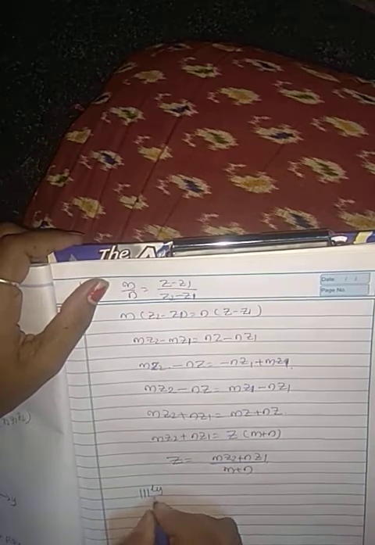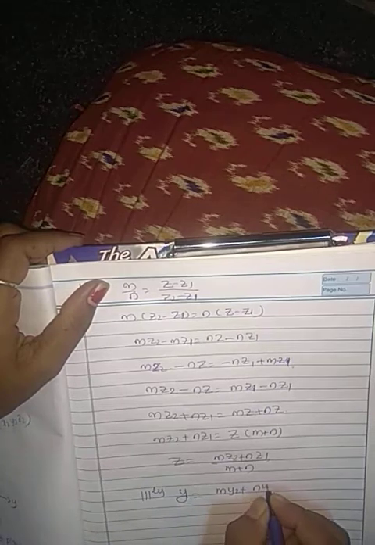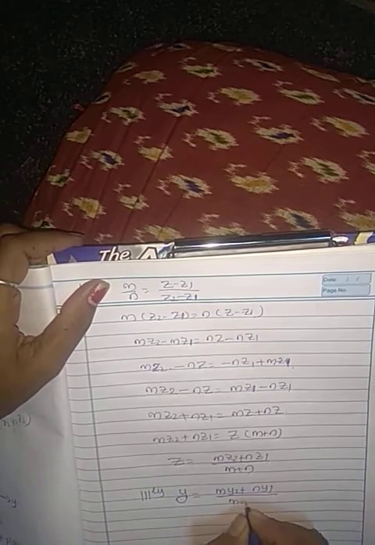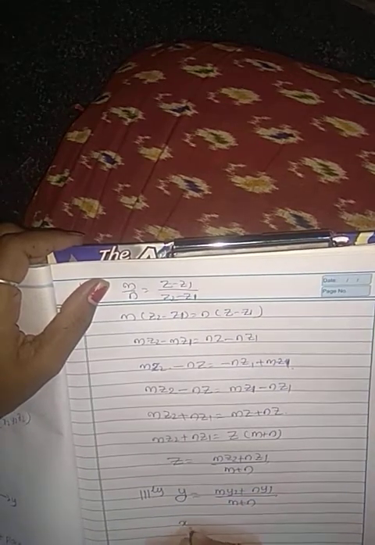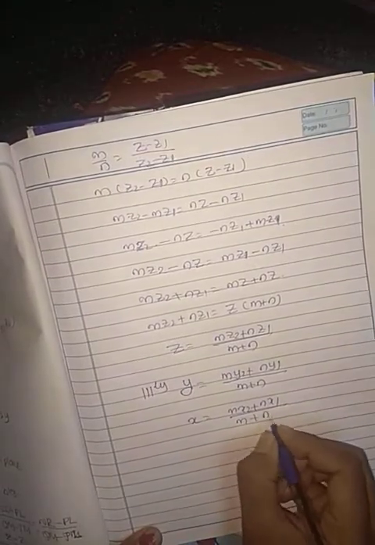Similarly, we can find the value of the y coordinate, that is m y2 plus n y1 divided by m plus n. Next, the x coordinate as m x2 plus n x1 divided by m plus n.